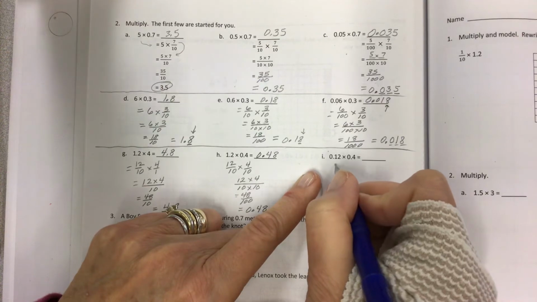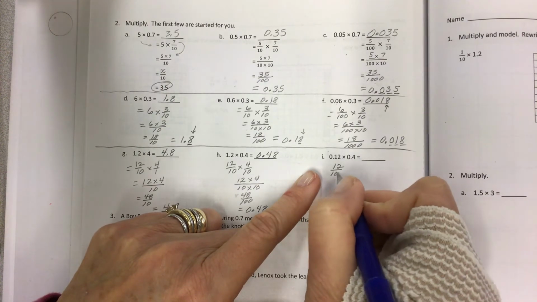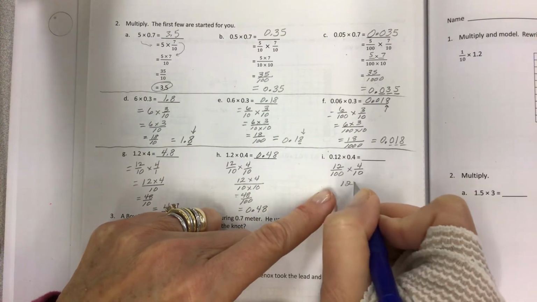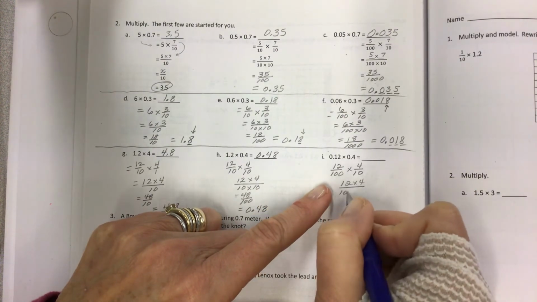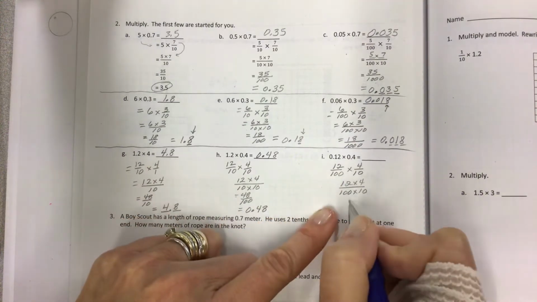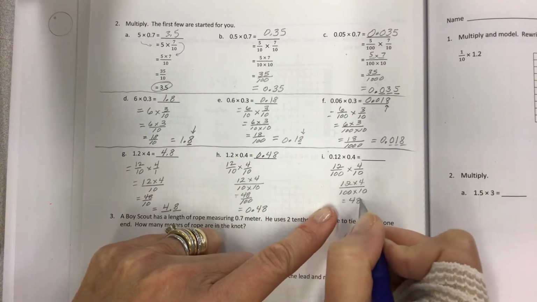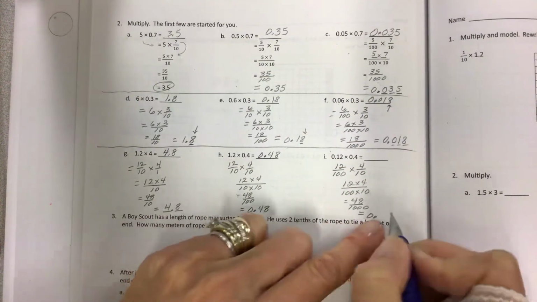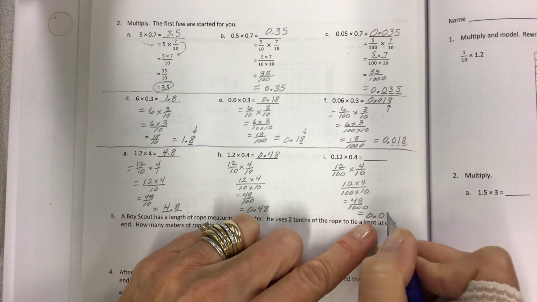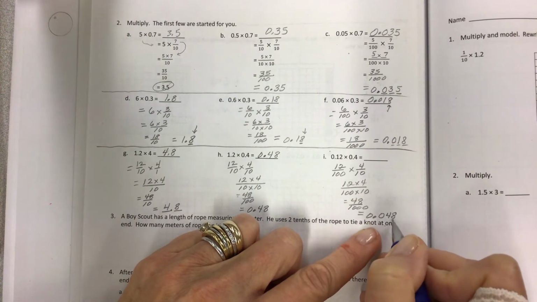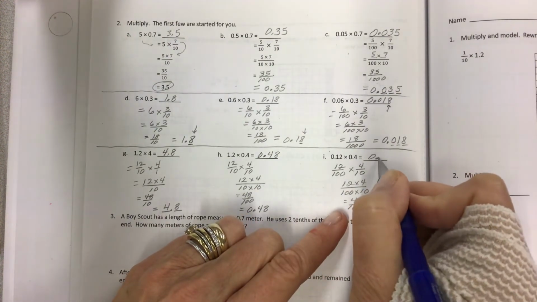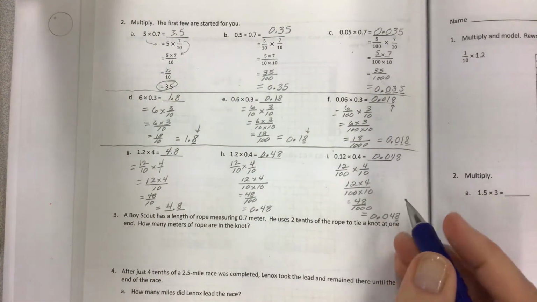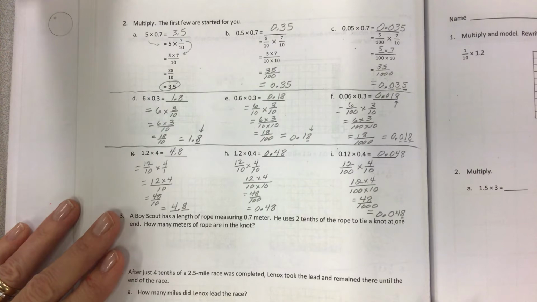And finally, 12 hundredths times 4 tenths. We have 12 times 4 on the top still, but 100 times 10 on the bottom. And that gives you 48 over 1,000. And that means 0.048. Finish with the 8 in the thousandths place. Really hit that THS on the end.